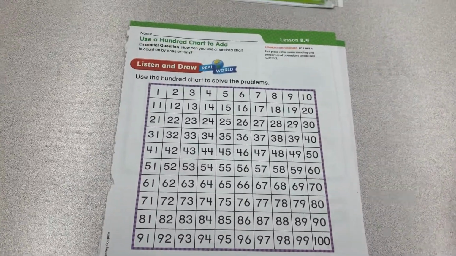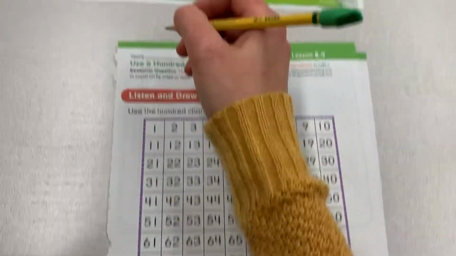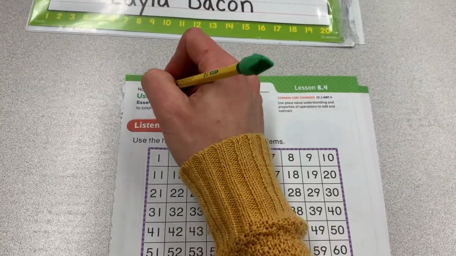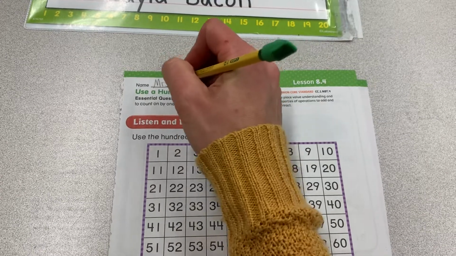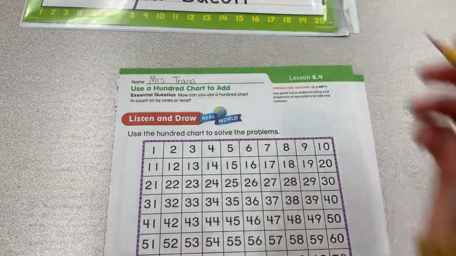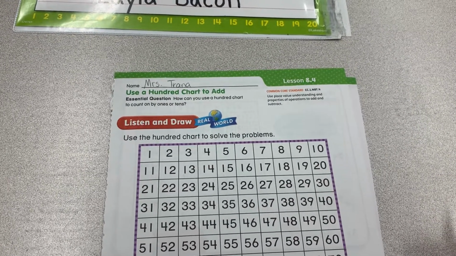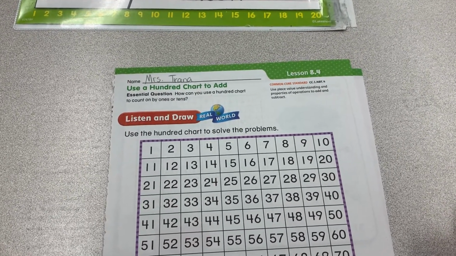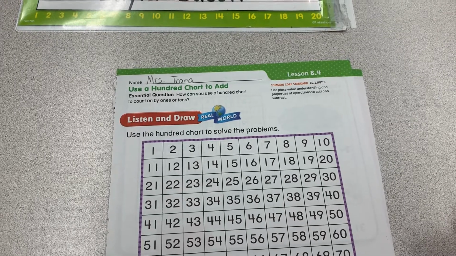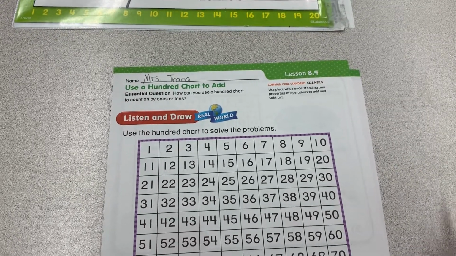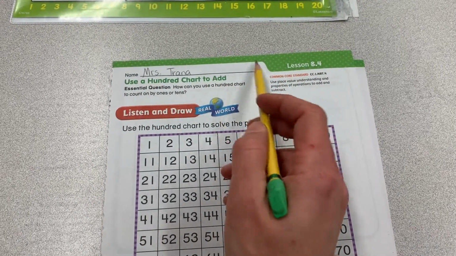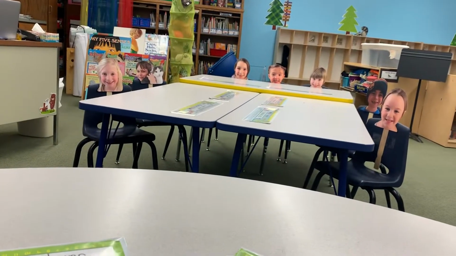Let's write our name on our paper first. Name on your paper, first thing. Where does it go? At the top. What's the other thing Mrs. Tranter likes to see you always writing, friends, on your paper at the top?